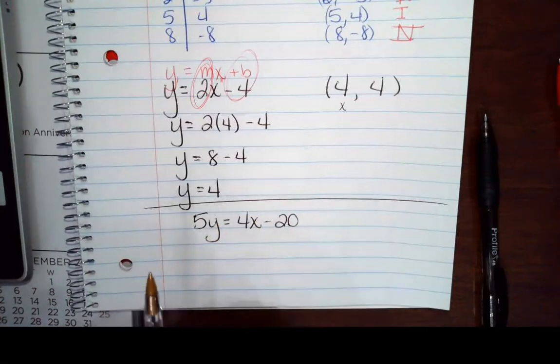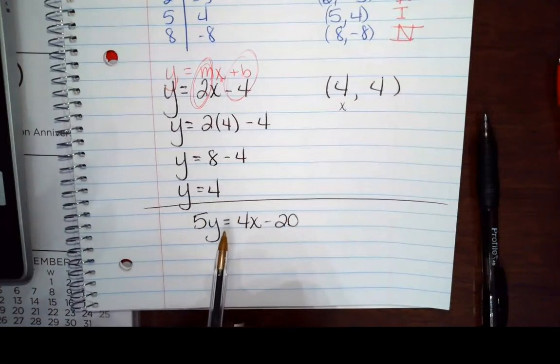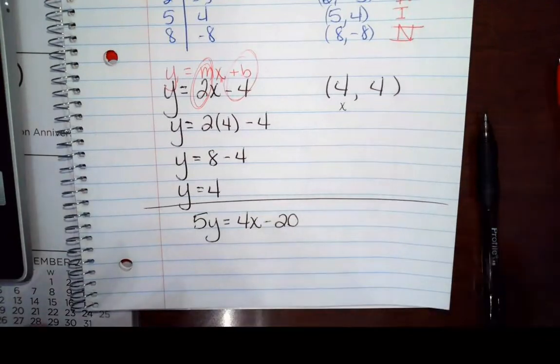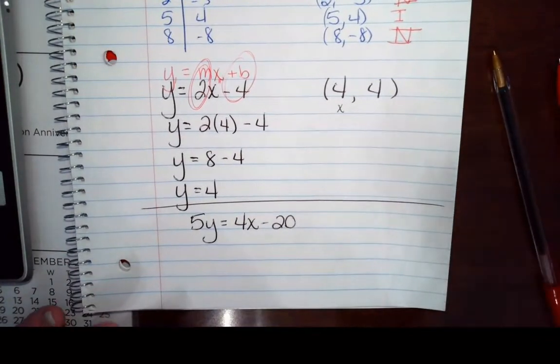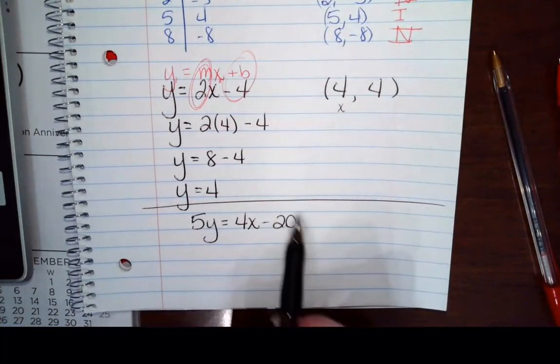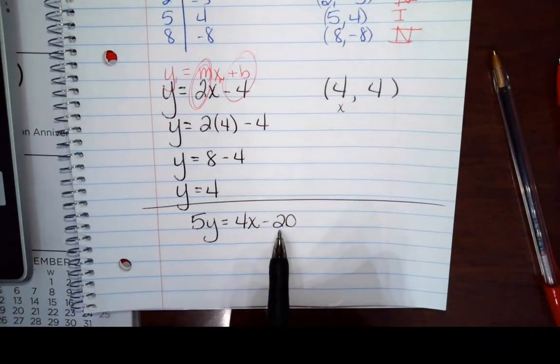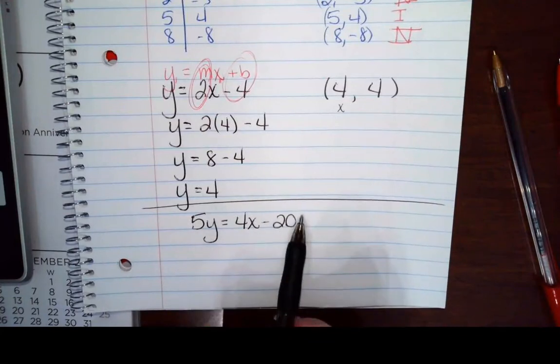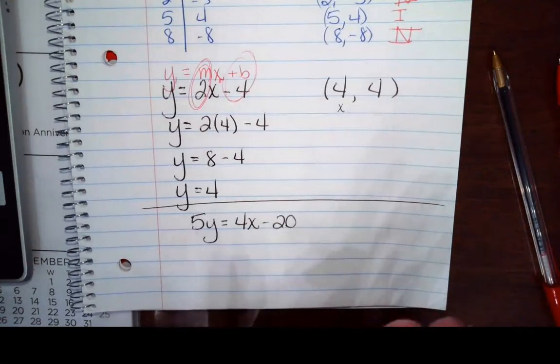I can divide everything by 5, and then it will be in y equals mx plus b, slope-intercept form. But what I may want to do is go ahead and subtract 4x from both sides. Now, here's what I want you to notice. 20 is my constant, but 5 goes into 20 and 4 goes into 20. So that's a neat little trick right here.